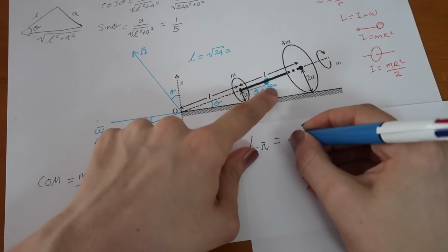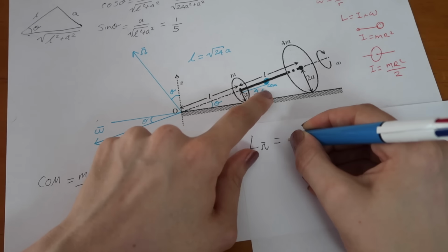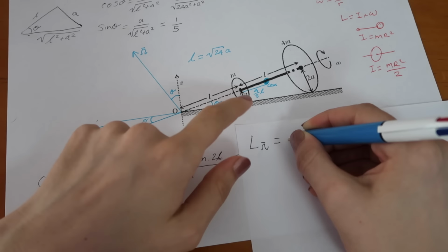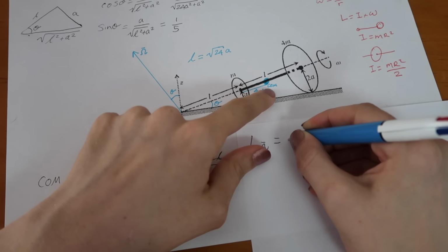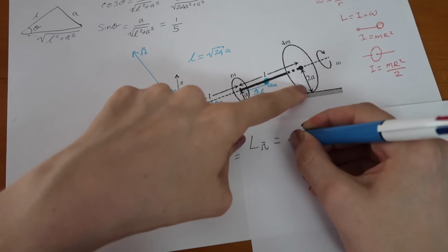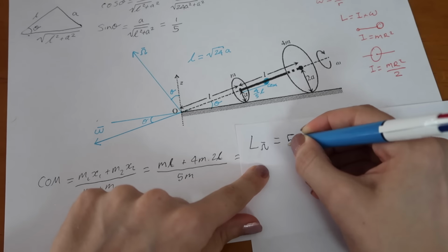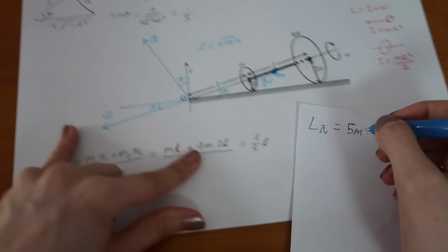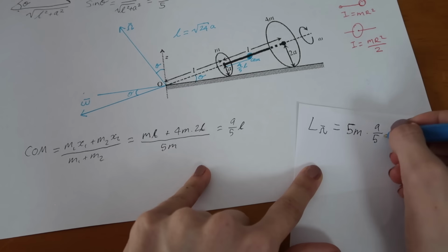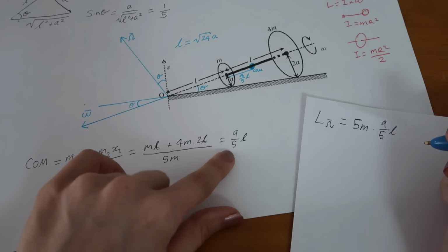Now what's our mass? It's going to be the center of mass, and center of mass means you can treat all of the mass of the assembly as being at that point. So it's going to be m plus 4m. It's going to be 5m rotating at a distance of 9/5 L, because that was the location of our center of mass.